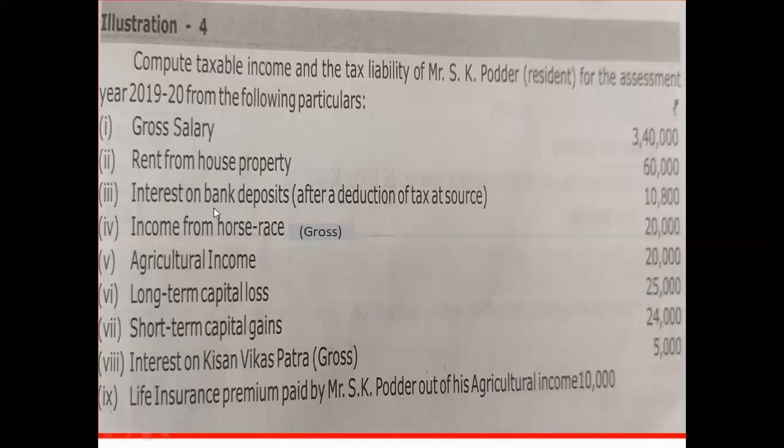Next, interest on bank deposit after a deduction of tax at source. So they have given the net amount. So interest on bank deposit, that is 10,800. They have already told that the tax has been deducted at source. So we need to do the gross up amount. That amount will be taken to the head called income from other sources. So the net amount has to be converted. The TDS rate will be 10%, so it has to be converted into the gross up amount.